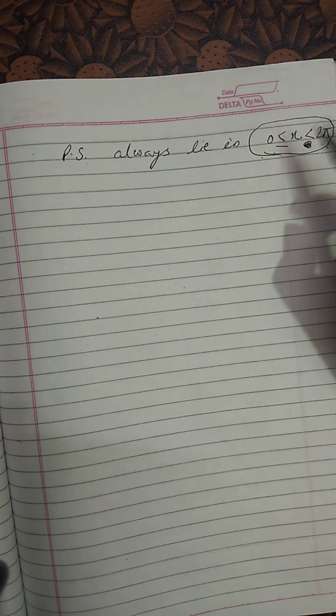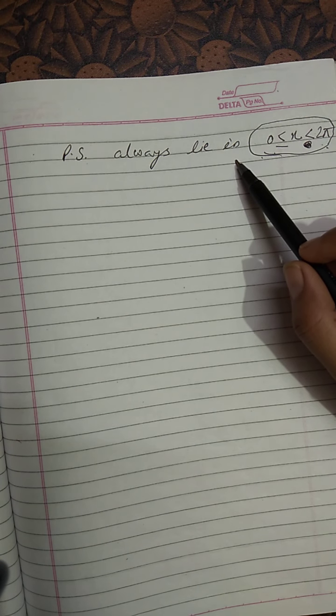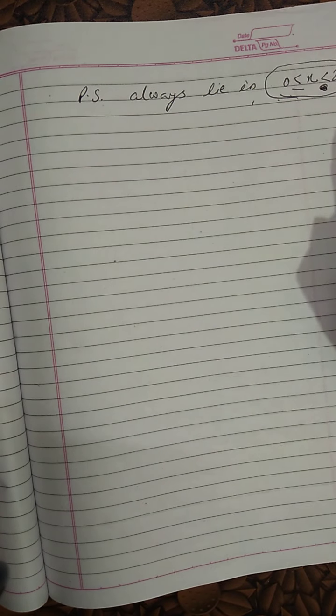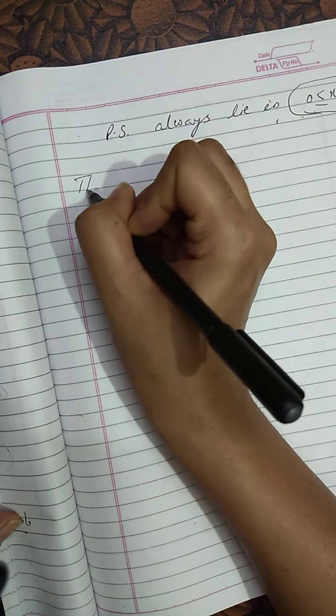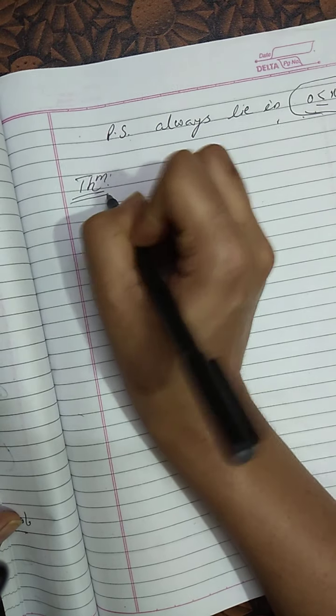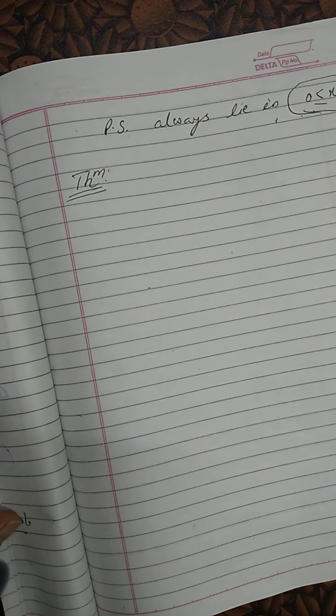And general solution, once one principal solution is done, I can always write down the general solution. So we have here three standard results, and we will use the three standard results to write down the general solution. Let me write them down. We will just be memorizing these three solutions only. There is no need of the proof.